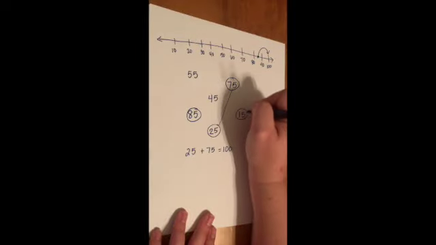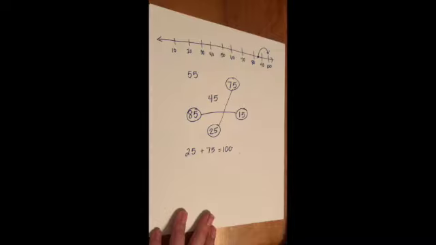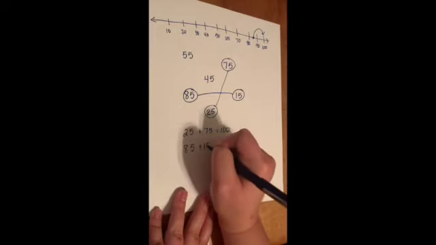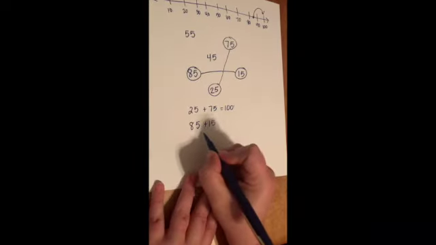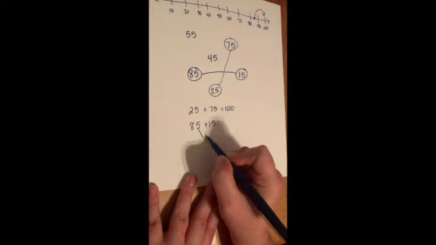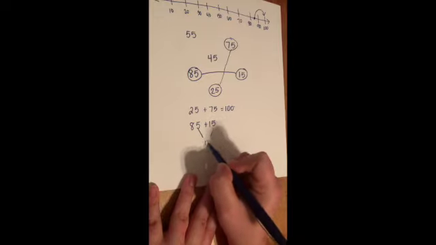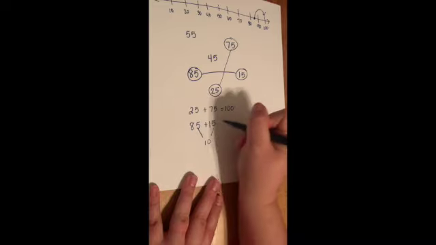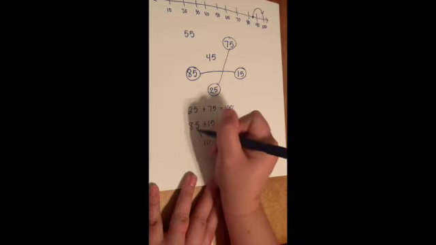So 85 and 15. Well, let's think about that. I know from before, from my friends of 10, that 5 and 5 make 10. And then I have 80 and 10 left over.